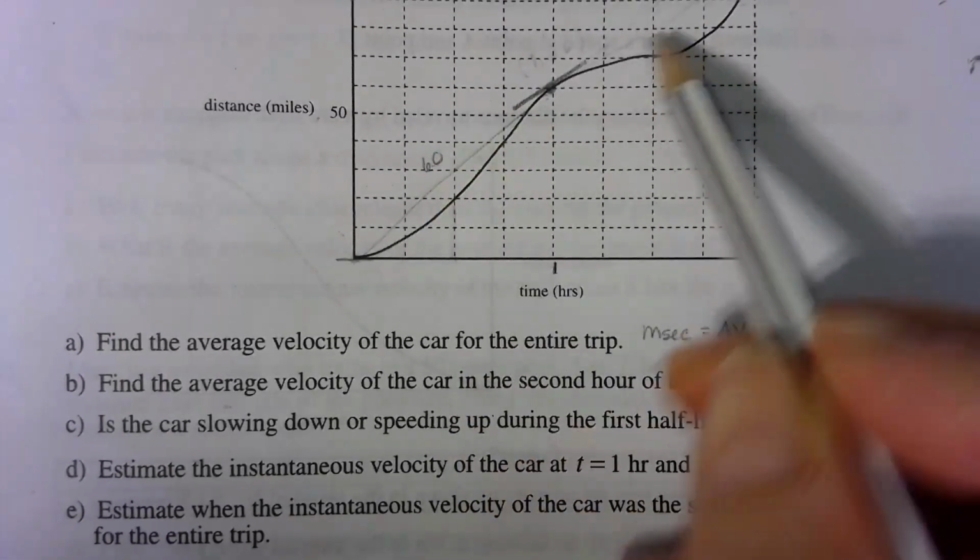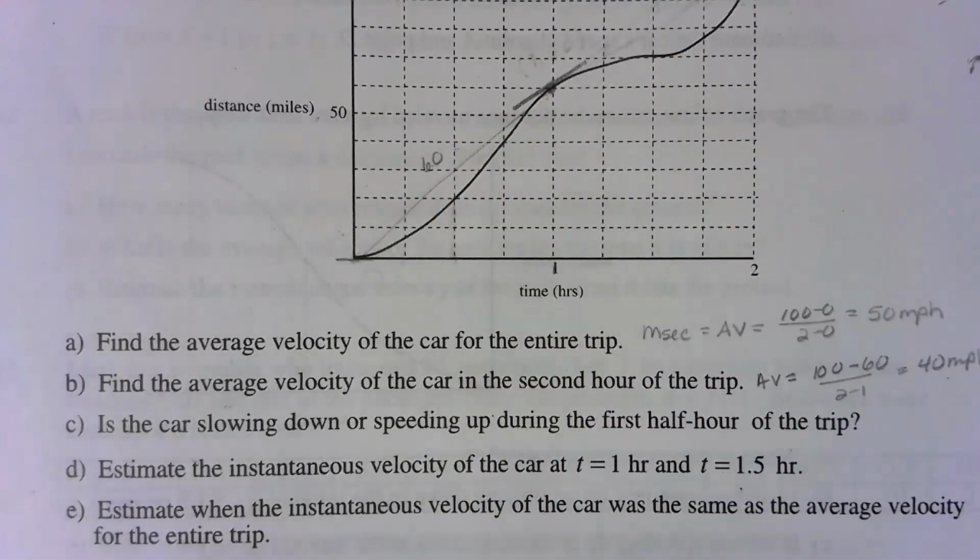And I could add those two up and divide by 2, and that would give me a pretty good approximation. Would it be the best approximation? Probably not. But it would be a pretty good one. So I could say around 50 miles an hour, and I'd be okay.